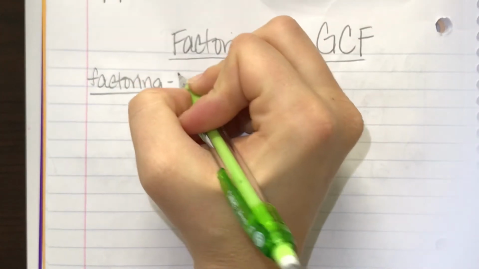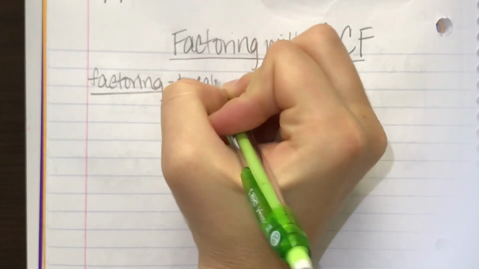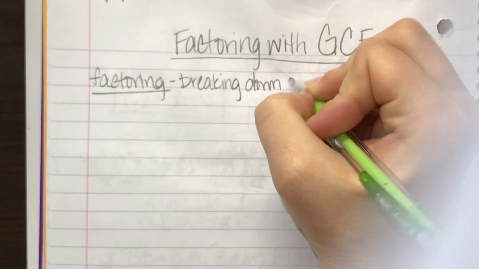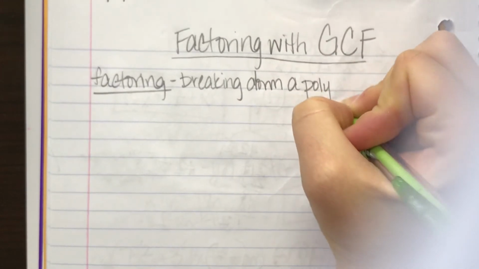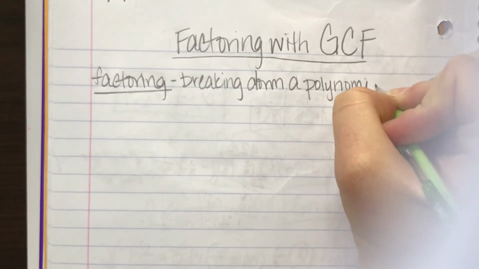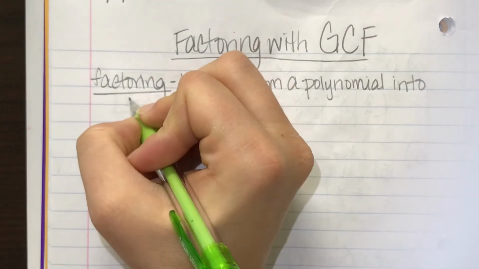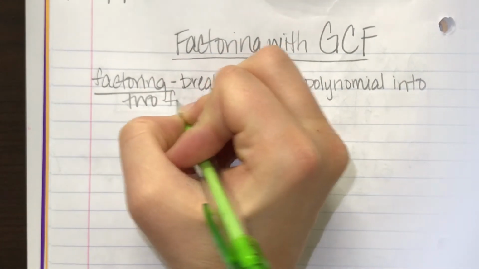Factoring is the process of breaking down a polynomial into two factors.